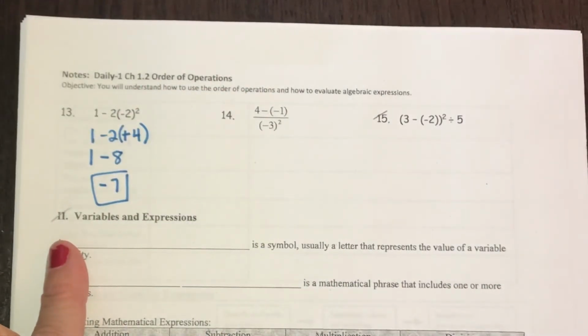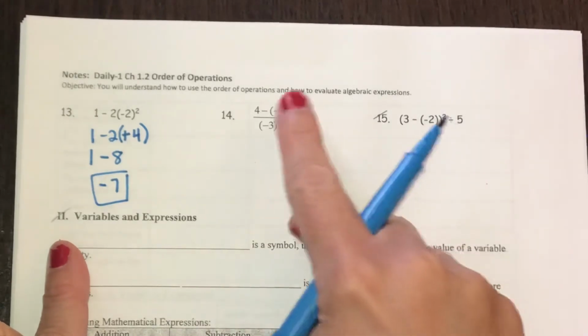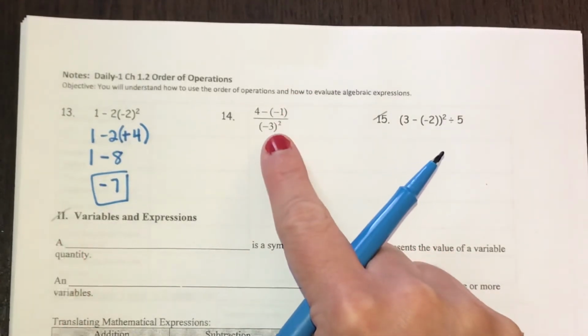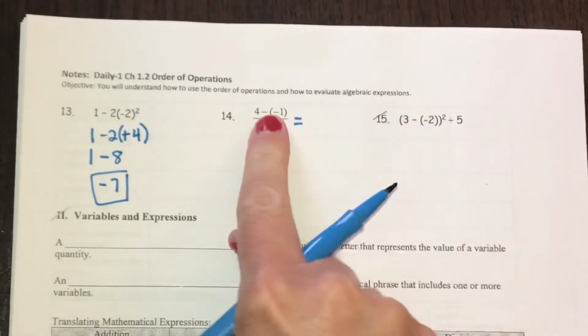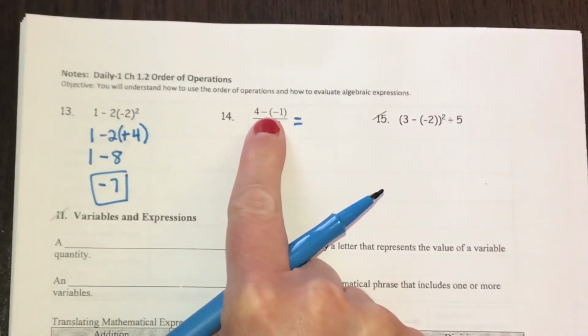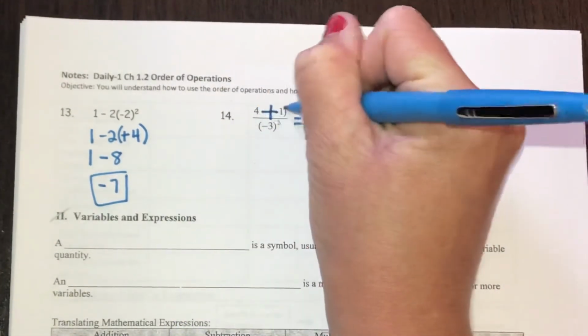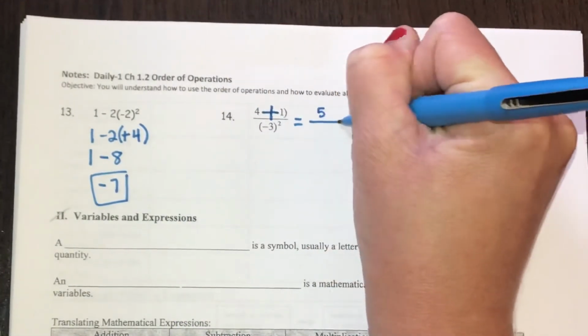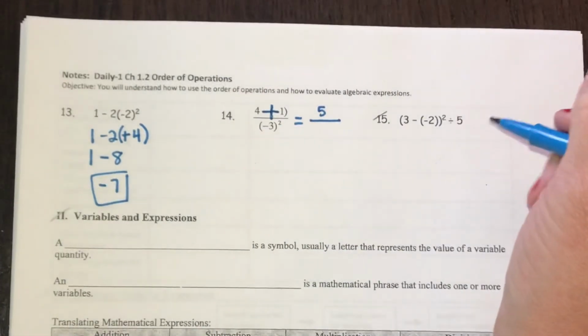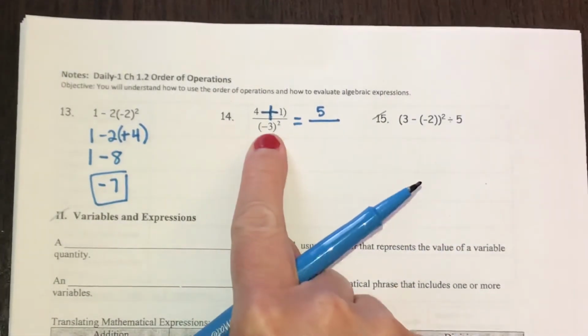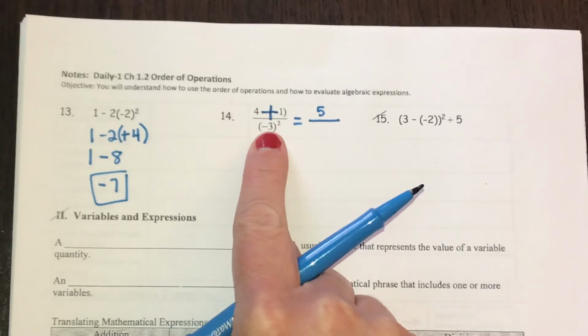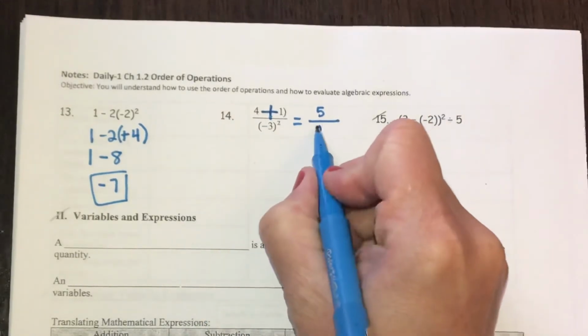In the next example, I have a fraction. I'm going to simplify the top and the bottom, and then I'll do the division last. So my fraction, if I simplify the top, subtracting a negative is the same thing as adding. 4 plus 1 will mean my top simplified would be the number 5. And for the bottom, this means -3 times -3, 2 negatives end up multiplying to make a positive.